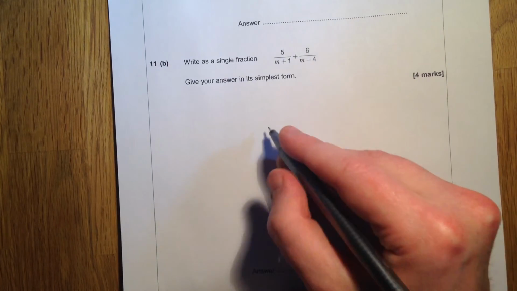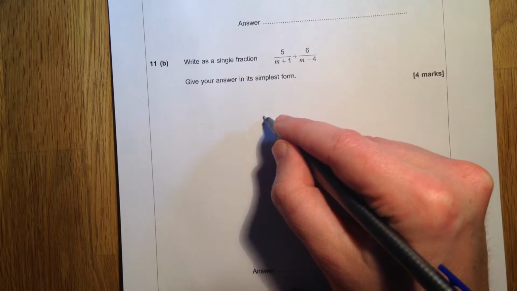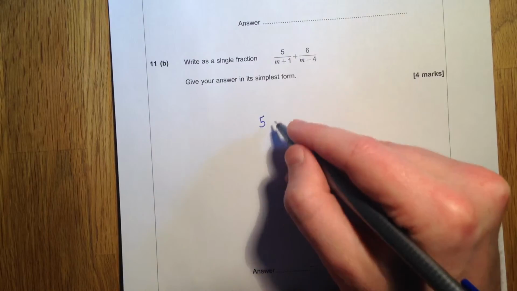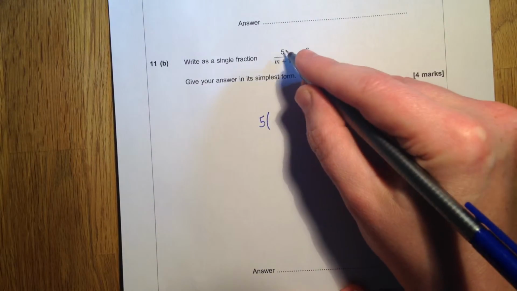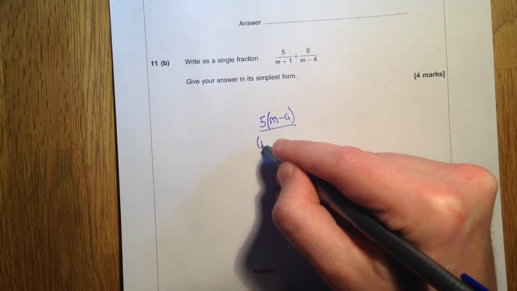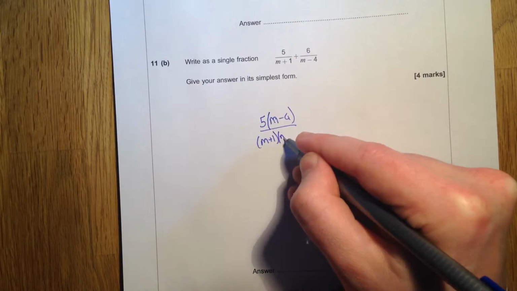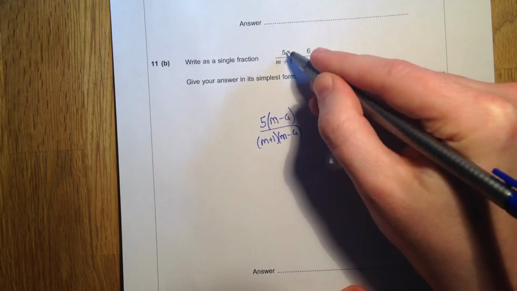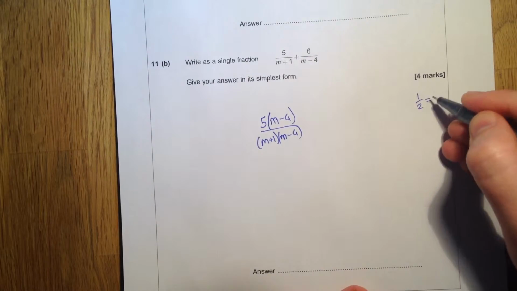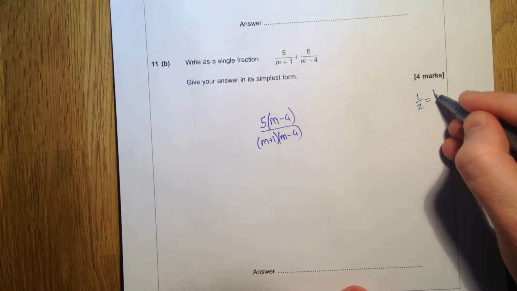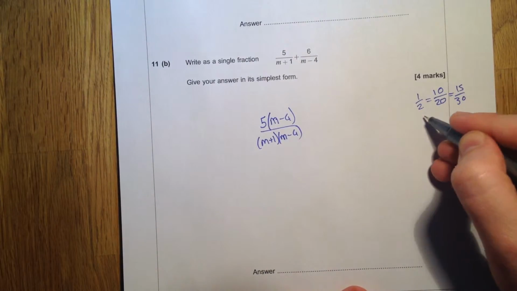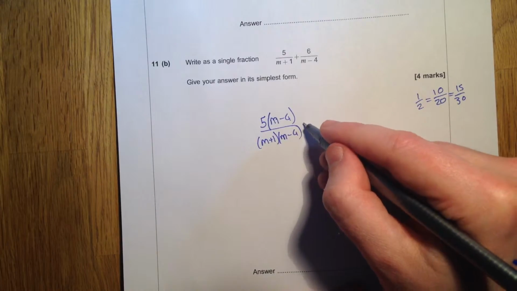Right, this is a single fraction on part B, so we have to get the same denominator on both of them. So if we multiply top and bottom of this fraction by m take away 4, the bottom of the fraction becomes m plus 1 m take away 4. Now we haven't actually changed this fraction because we multiply the top and bottom by the same thing. That is like changing a half to, I don't know, 10/20ths or 15/30ths. We're multiplying the top and the bottom by the same thing, so it doesn't change it.